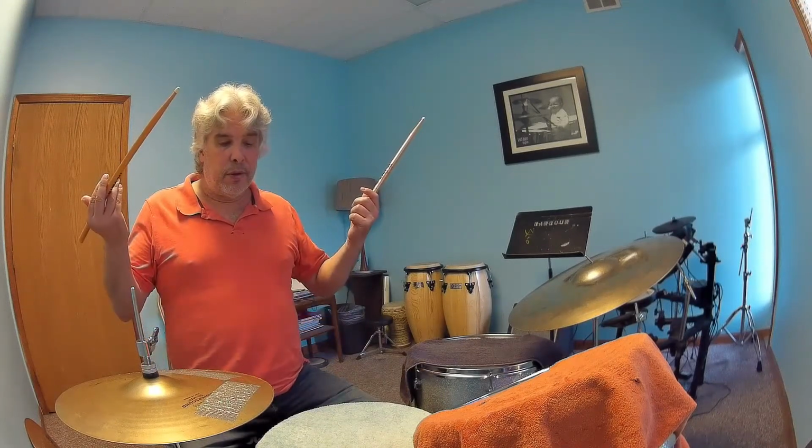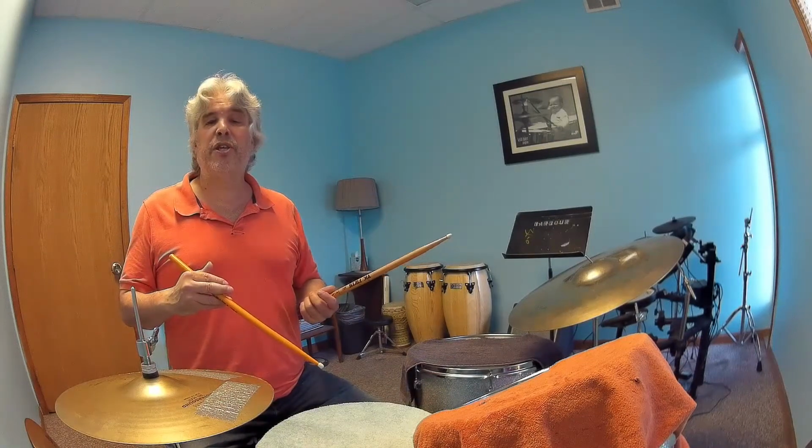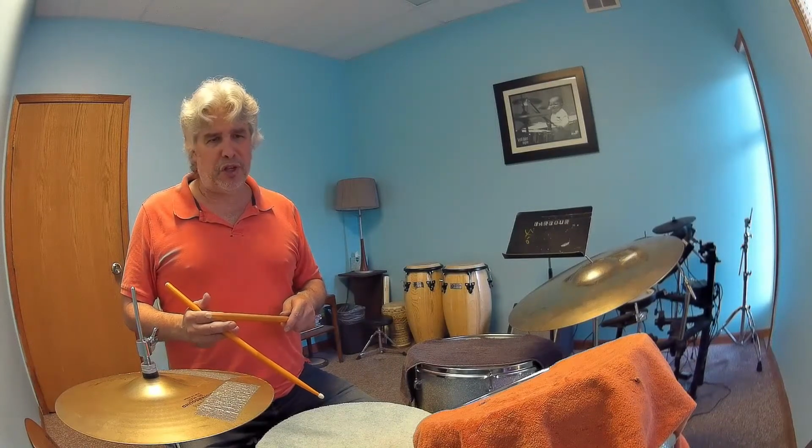So, let's start with the first, most important shuffle of all, the Texas two-hand. Because everything is a variation of this. And here we go. Both hands are going to do the same thing. And for the sake of the lesson, we're going to start with just triplets.